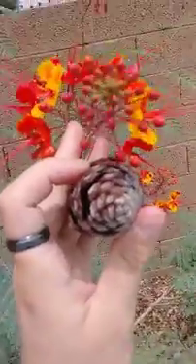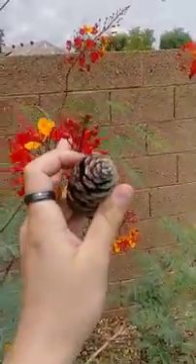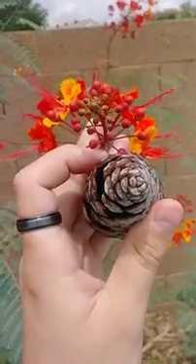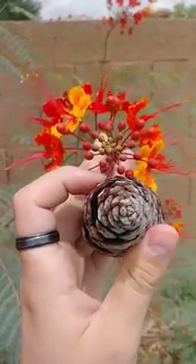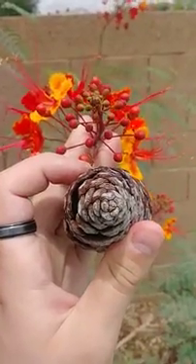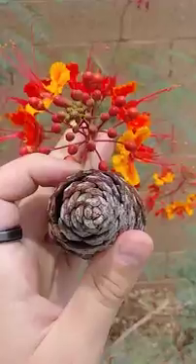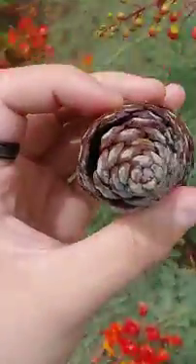Oh, it's out of focus. It sucks. I don't know how to fix it. It's on my phone. Oh, maybe I do. There we go. I guess it does do focus with touch. That's awesome. Okay.